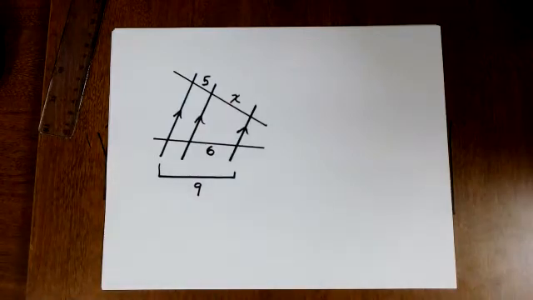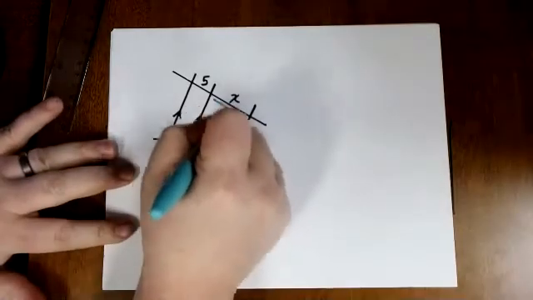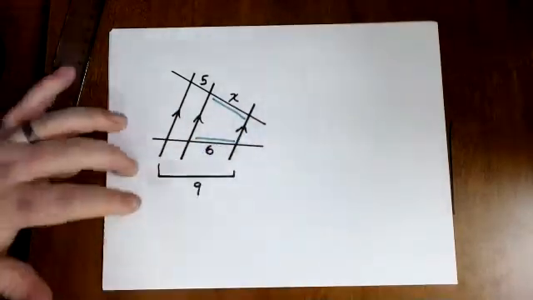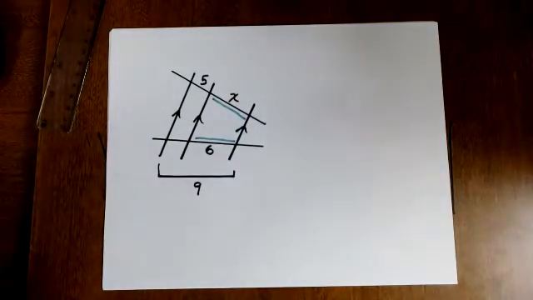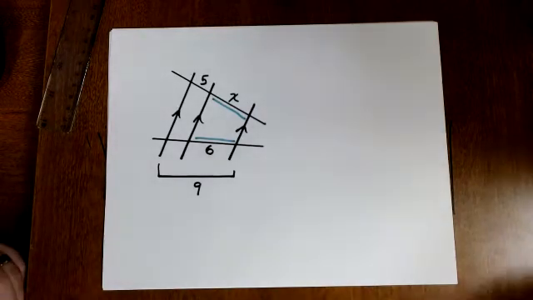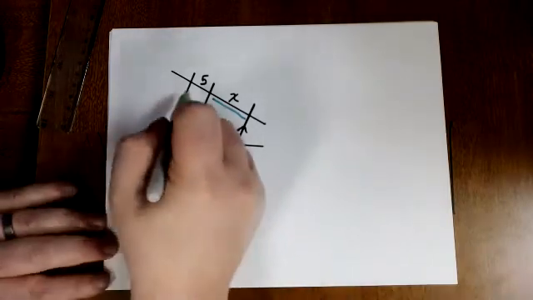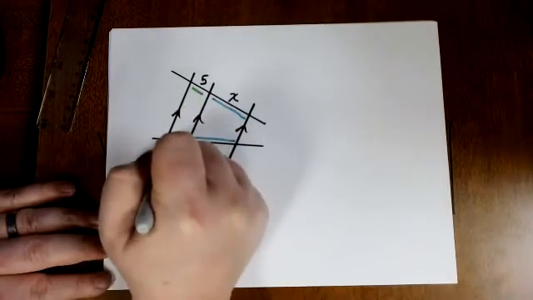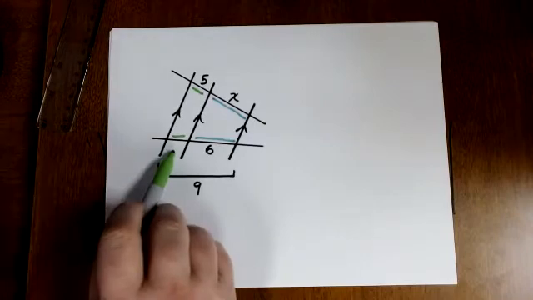So going back to what we talked about in the last problem, I'm hoping that everybody sees that the X and the 6 are going to be connected, right? They're going to be proportional to each other. But the 5, we don't have right away what its part is.